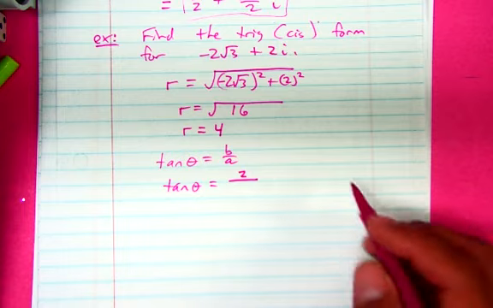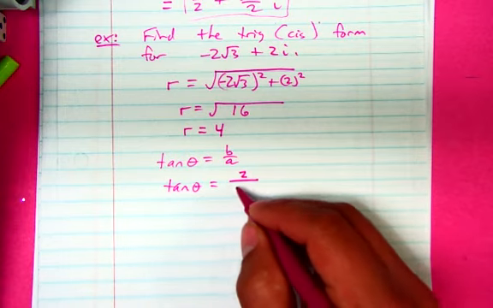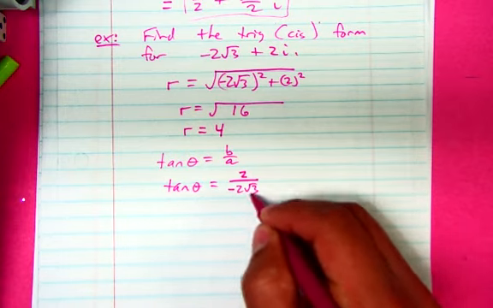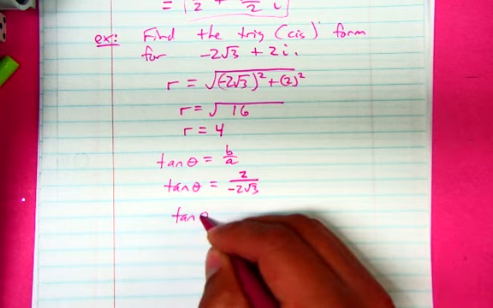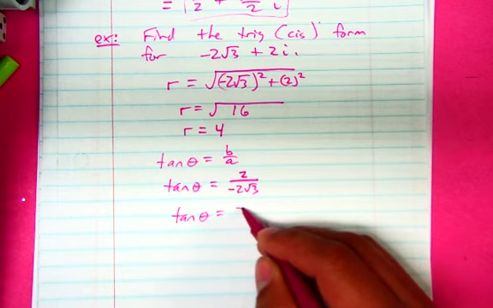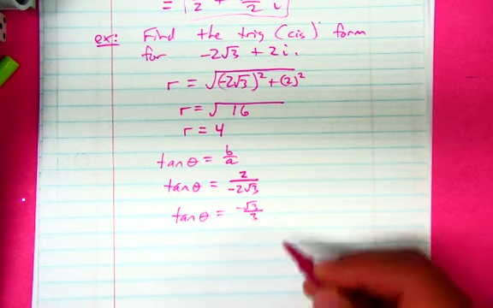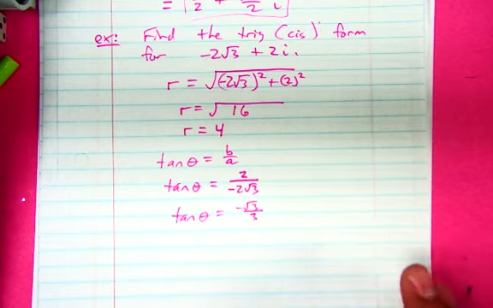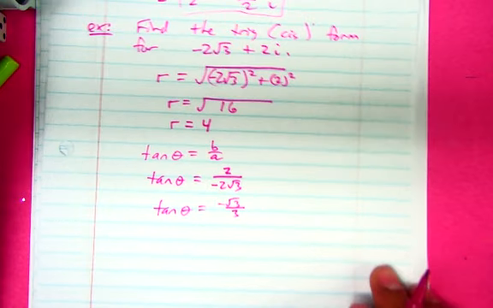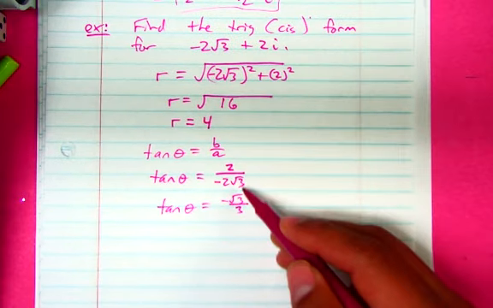And then a is negative 2 root 3. If we simplify, it's going to be negative root 3 over 3, to put it in the normal trig values that we're used to seeing. How you got that? Reduce the 2's and then multiply by root 3.